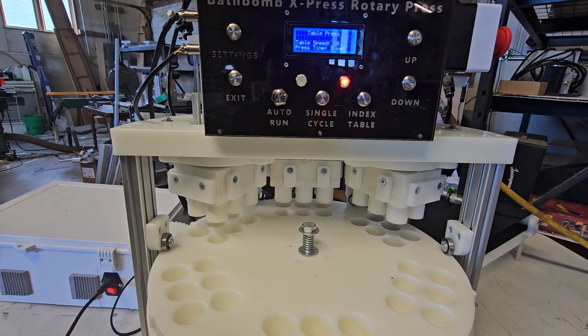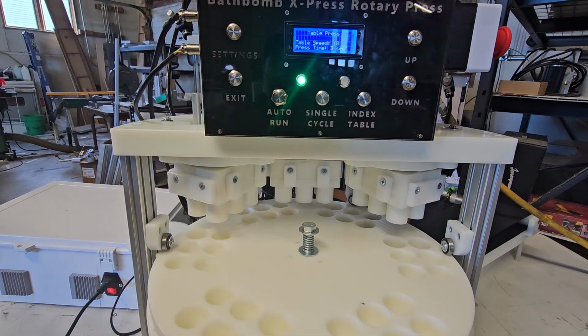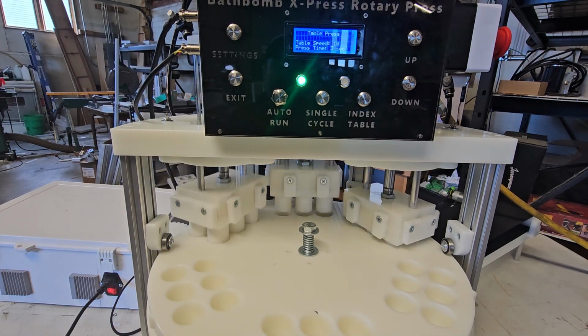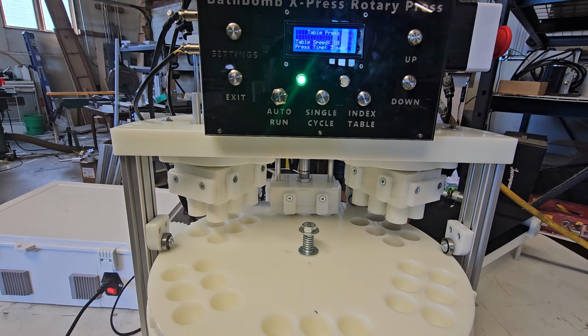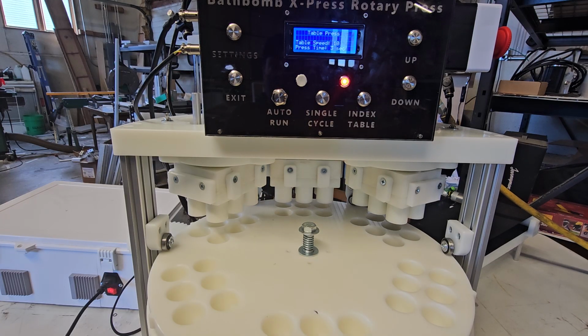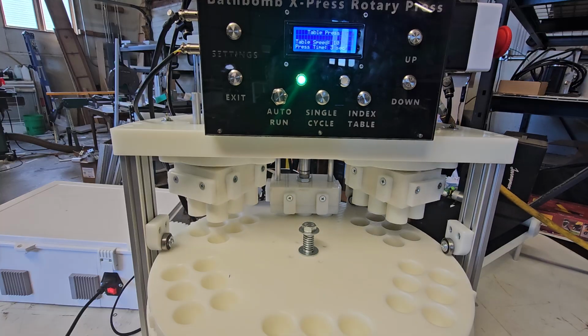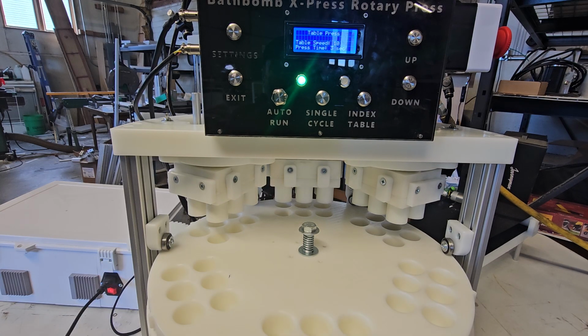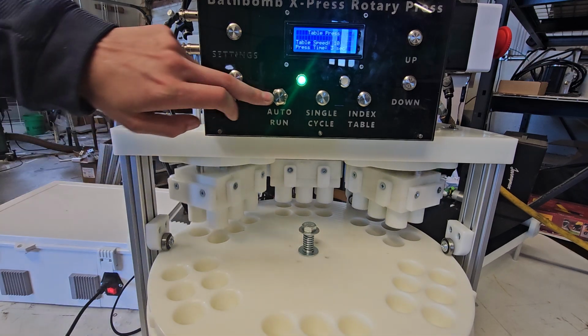Now, the single cycle button will run 1 cycle. So when he presses it, it will index the table and it will press everything, and then it will basically do a single cycle. You're going to use this if you're wanting to move slow, more manual control, multicolor, and so forth. When he hits the auto run button, the system will just continuously run. It will do everything and just continuously go over and over and over. As you're filling the holes, it just continues to cycle.